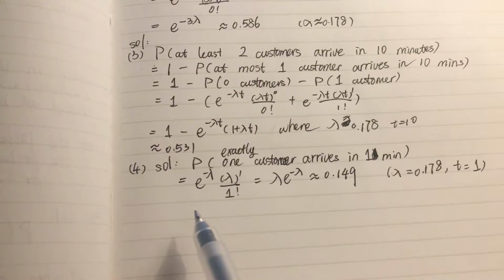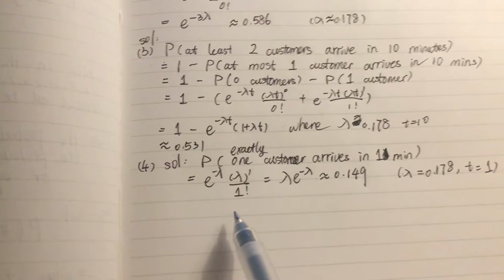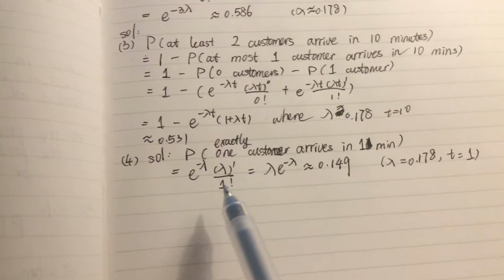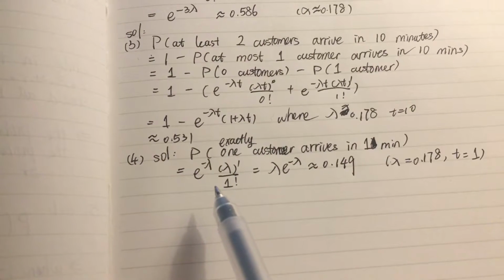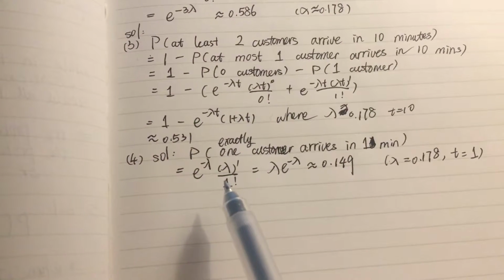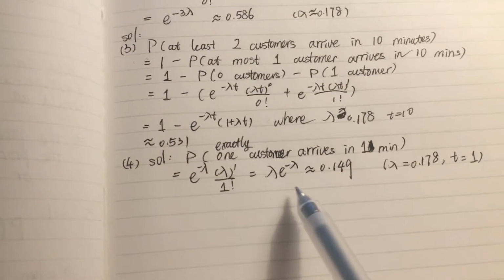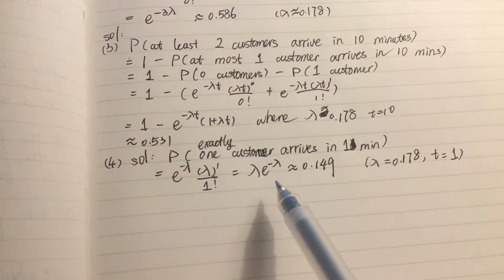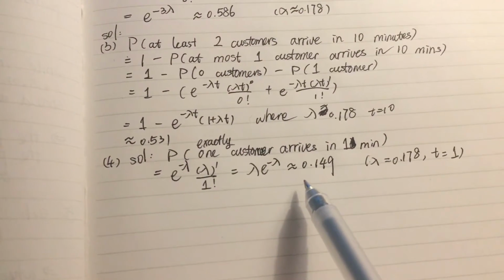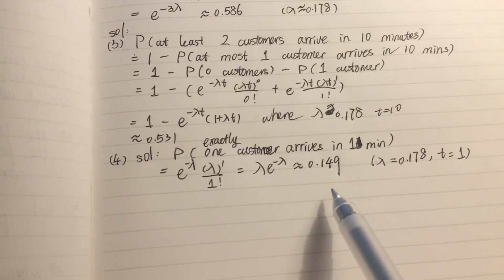For the fourth question, we are to find the probability that in 1 minute exactly one customer arrives. It is pretty straightforward. We can just rewrite it as e to the degree of minus lambda times lambda to the degree of 1 divided by 1 factorial, which is exactly lambda times e to the degree of minus lambda, approximately equal to 0.149. So we have obtained all the results for this question.